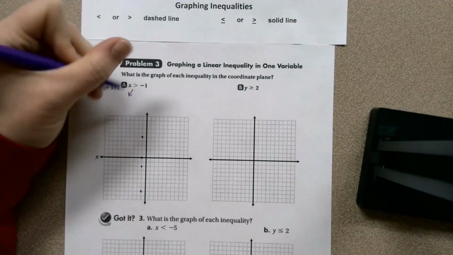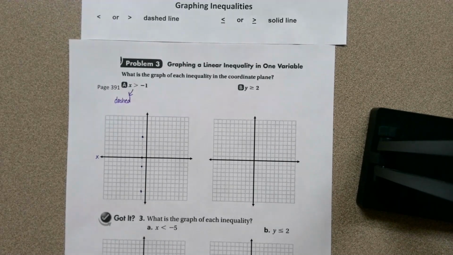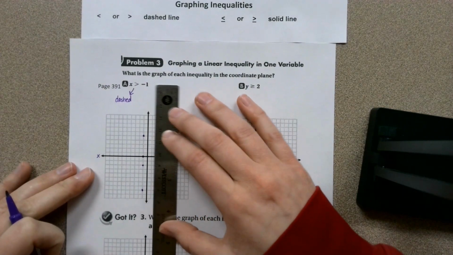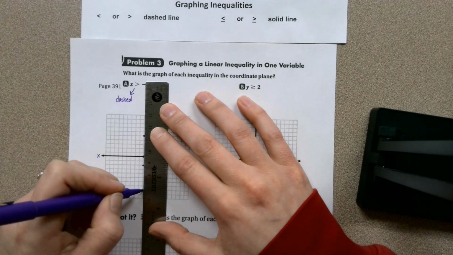It's a greater than symbol, so that makes it a dashed line. So when we graph it, we want to line up a ruler and just remember to create a dashed line.